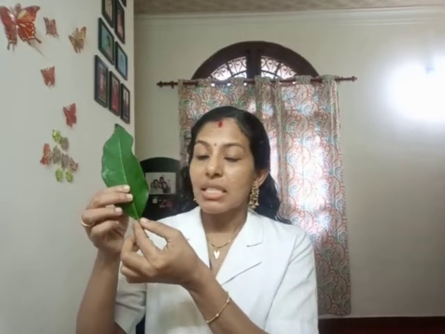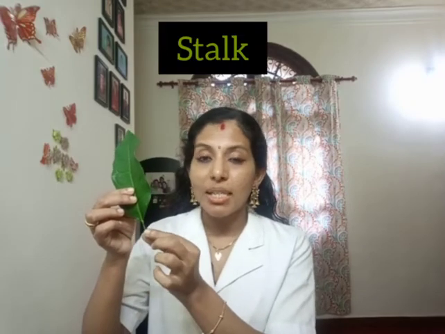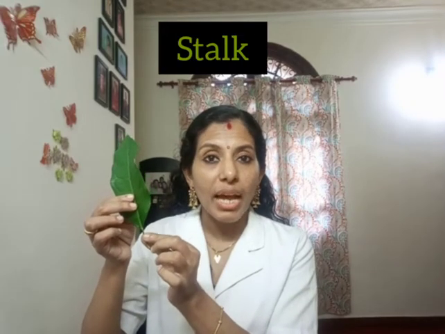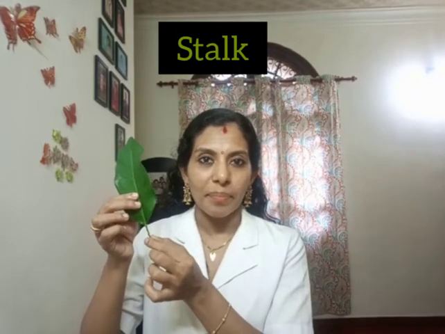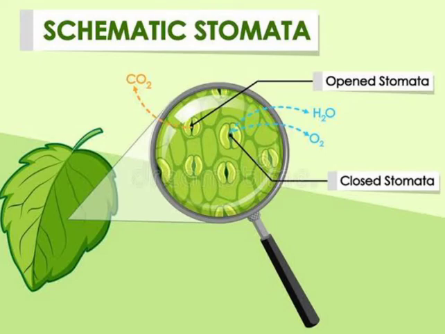Then this part of the leaf which is attached to the stem, it is called as stalk. Stalk is the part of the leaf which attaches it to the stem. These are the parts of a leaf. And on the underside of the leaf, there are tiny openings called as stomata. We cannot see the stomata through our naked eye. We can see the stomata only under a microscope.